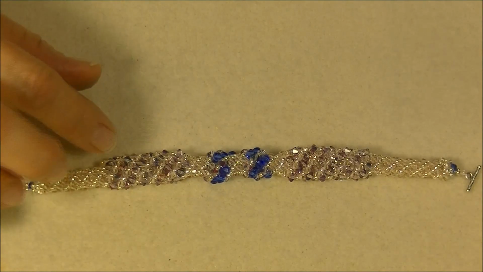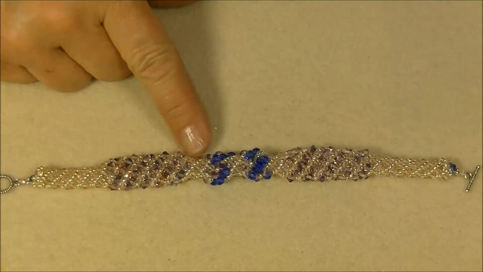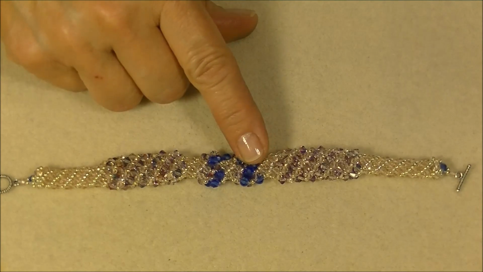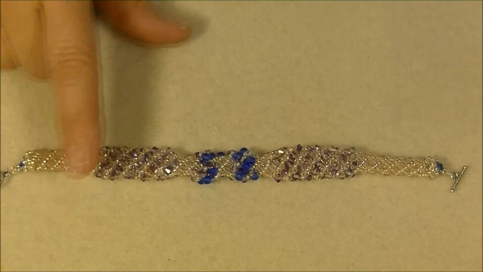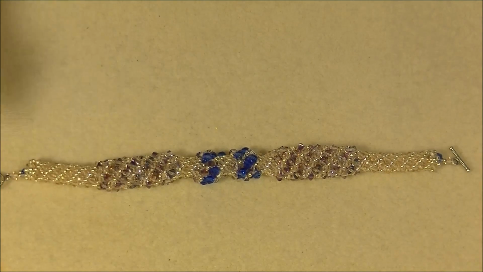And I'm going to use crystal in several different sizes and kind of graduate up and then graduate back down and then change the shape and graduate back down, change the shape. And so basically we're making this little bracelet in crystal and 11 O's.